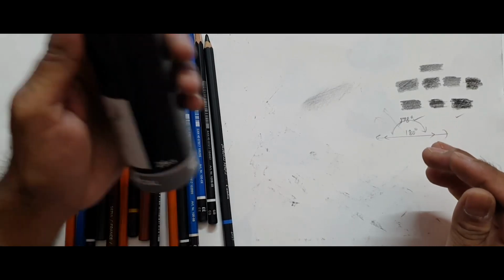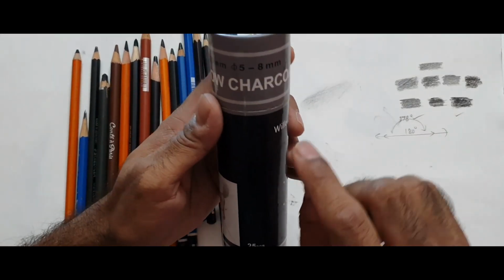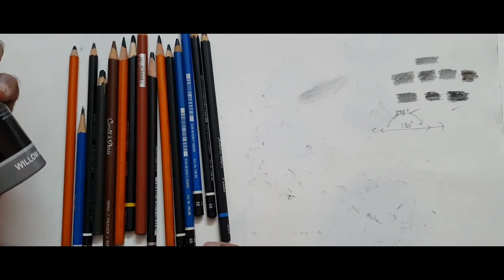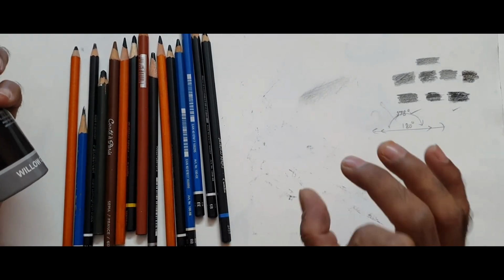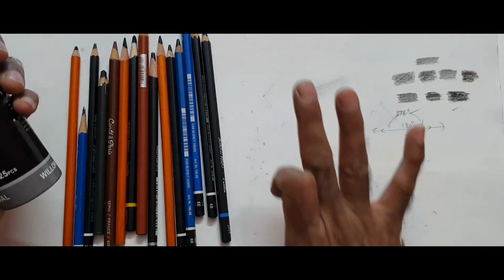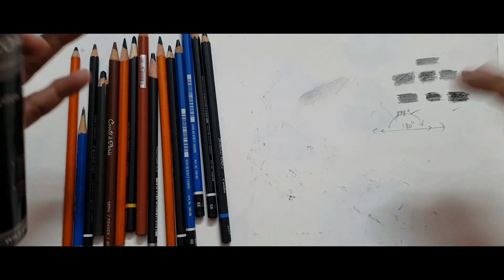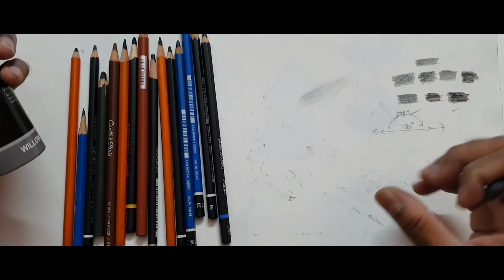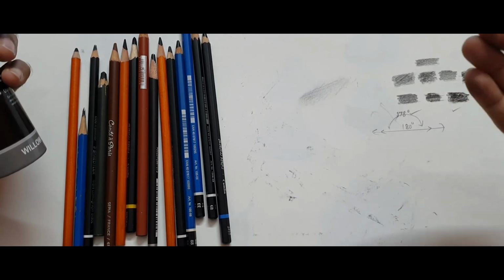So one other question that I keep getting is, when are we supposed to use these charcoal sticks, and when are we supposed to use these charcoal pencils? Charcoal sticks are supposed to be used to cover a bigger area, bigger works or backgrounds or some larger portions on the portrait or any wildlife, or to give a light tone with the help of willow charcoals.